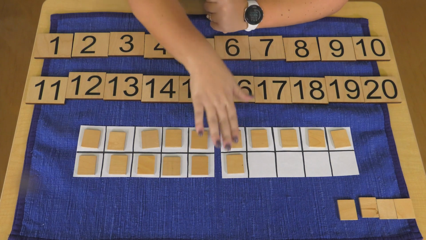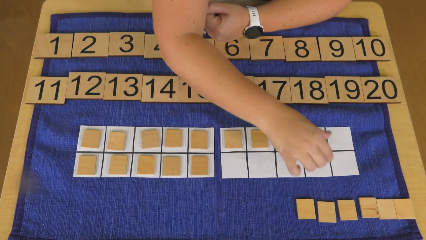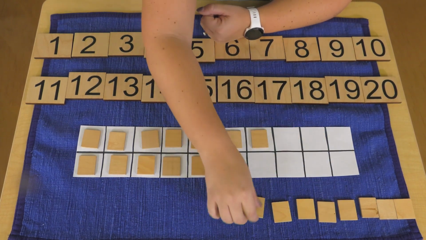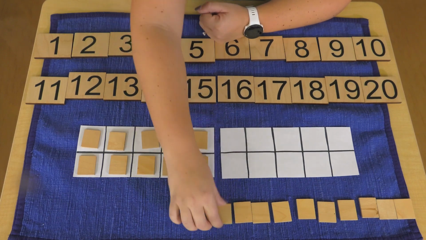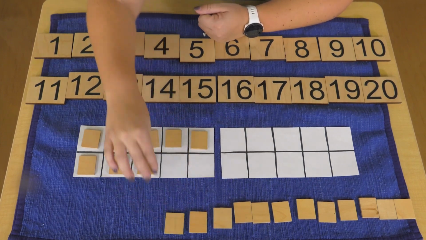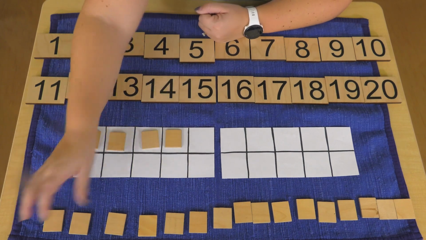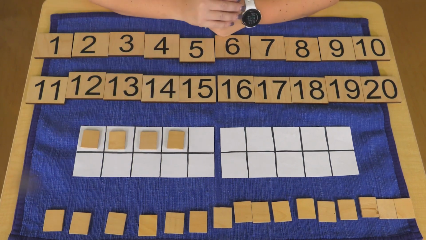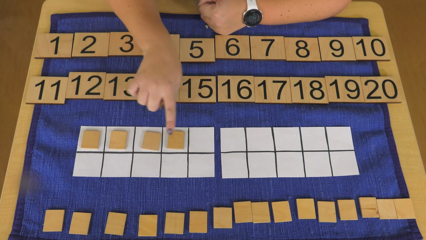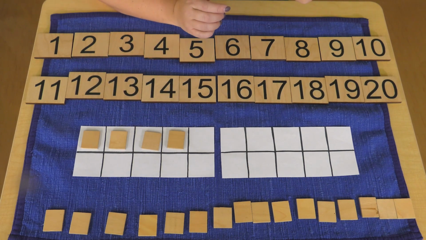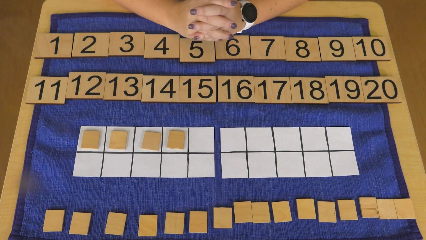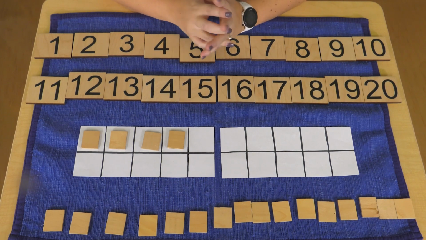Can you ask an adult for a piece of paper and then something you can draw or write with? On that piece of paper, can you draw 4 of something? Maybe you want to draw 4 squares or 4 circles. Maybe you want to draw 4 smiley faces.